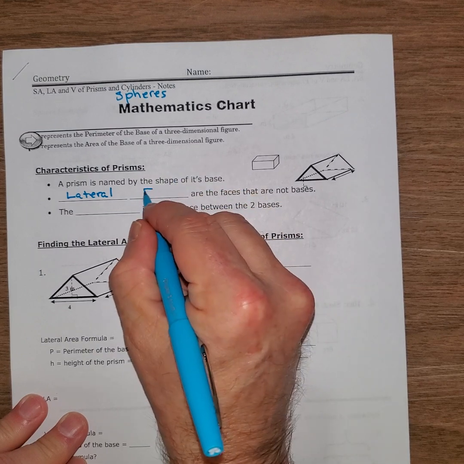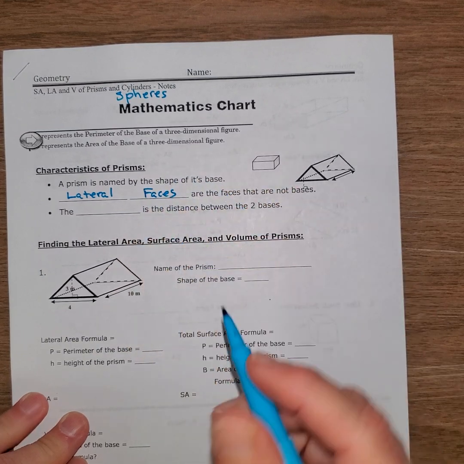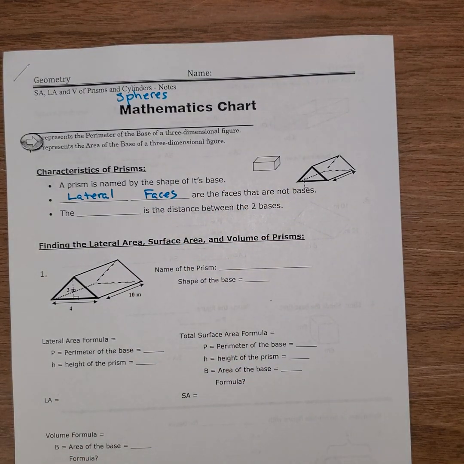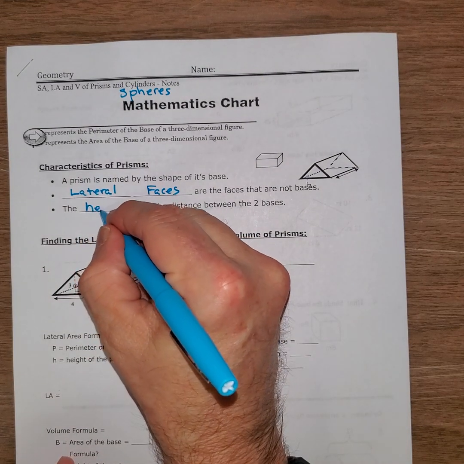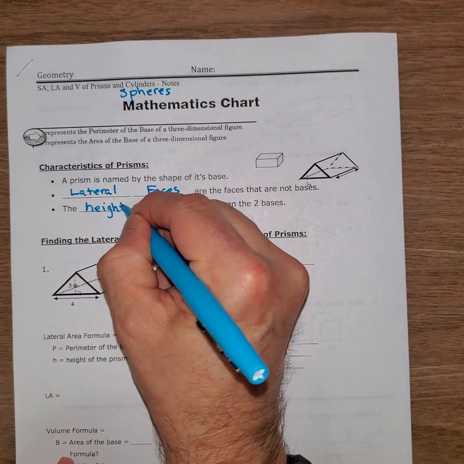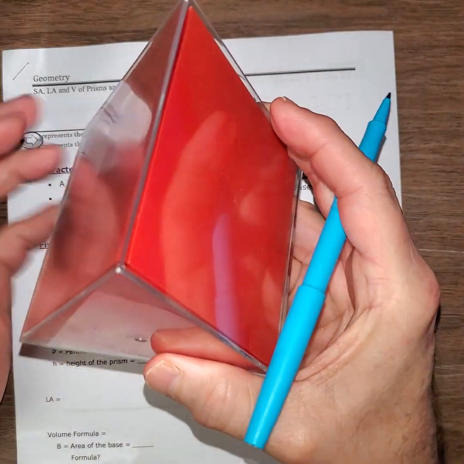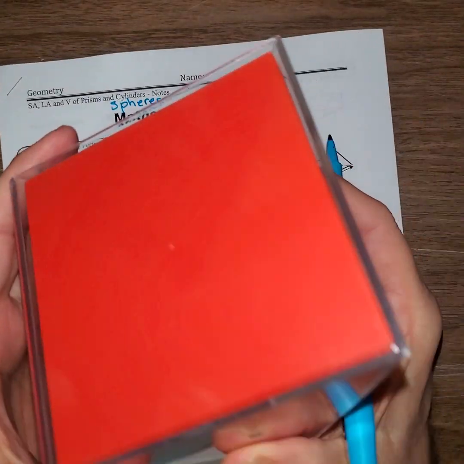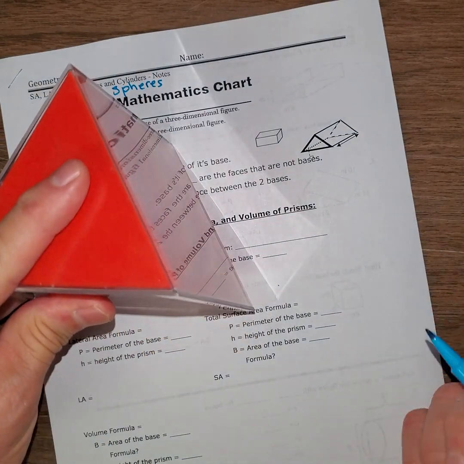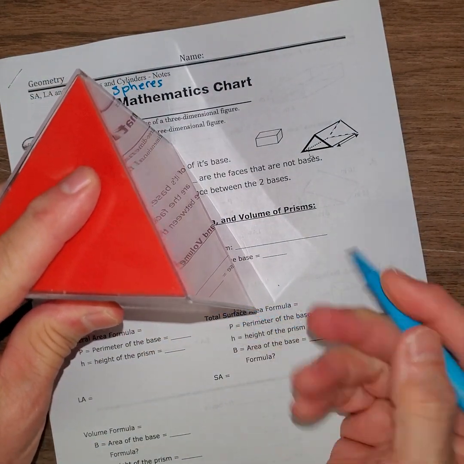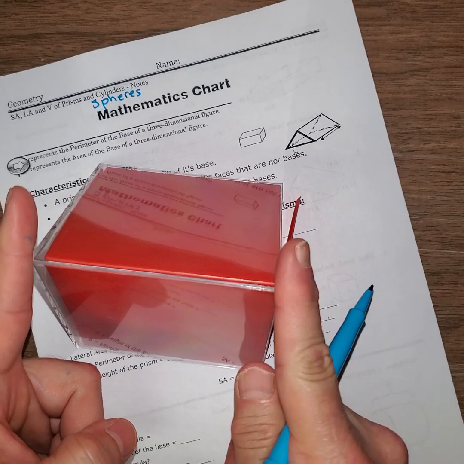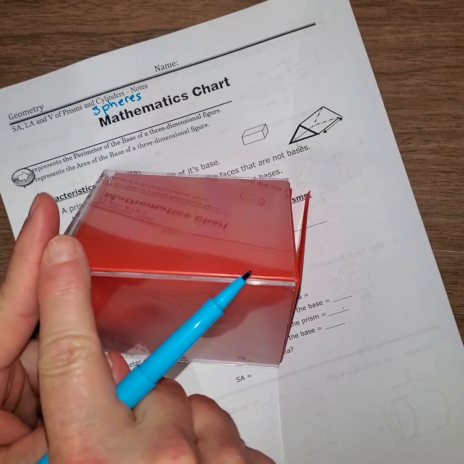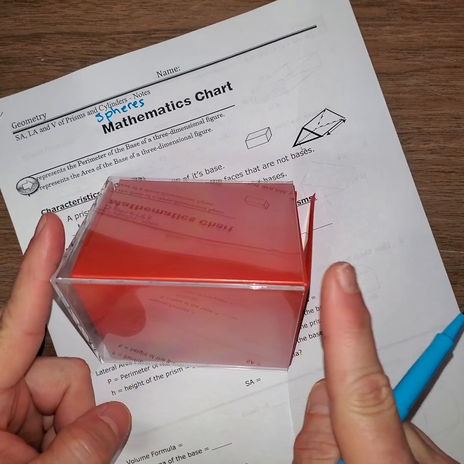So the lateral faces. Okay, the height is the distance between the bases. Whenever you see H in a formula and they want the height, it's not the height of this triangle, it's the height from the base to the base. If it's sitting like this, that's the height from here to here. If it's laying down, the height is from here all the way across. So the height is from this base to that base.